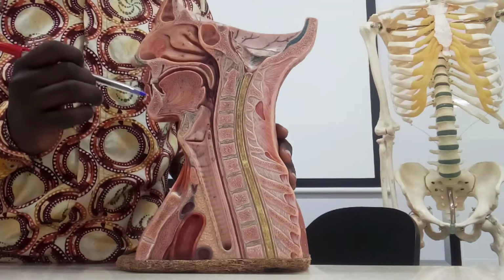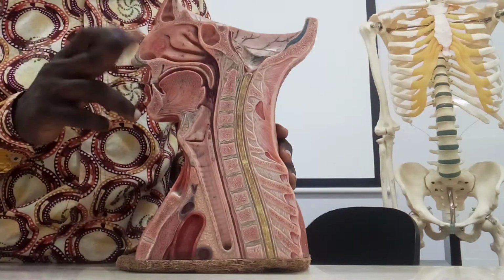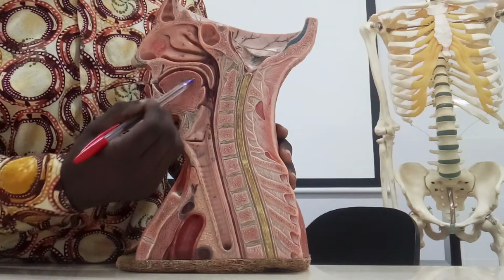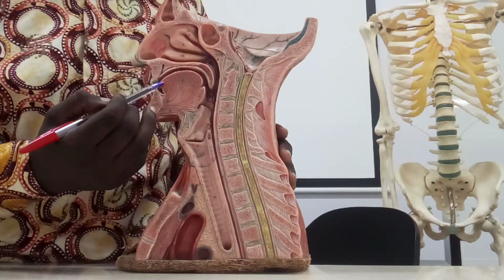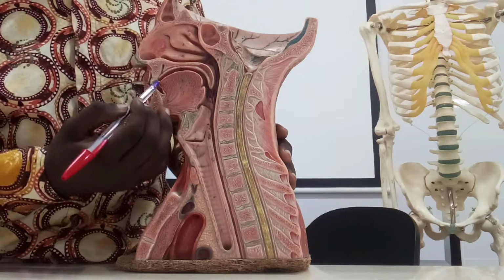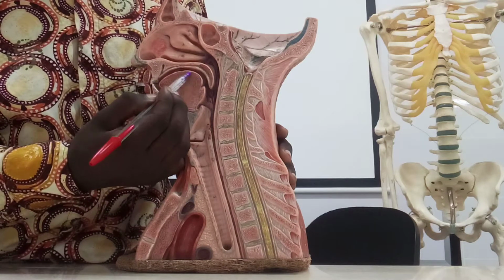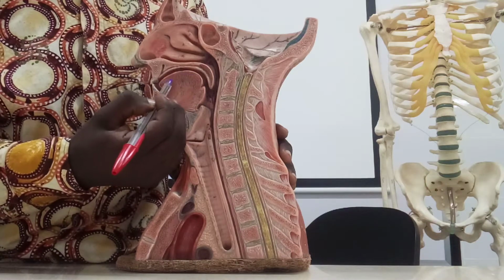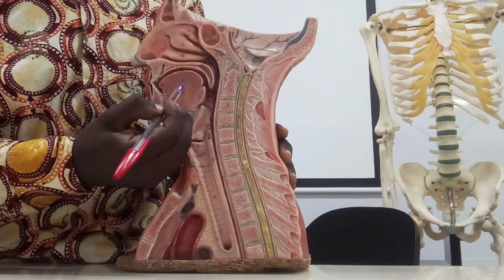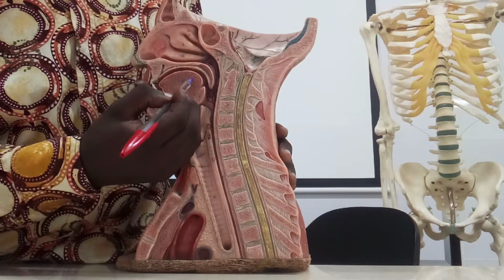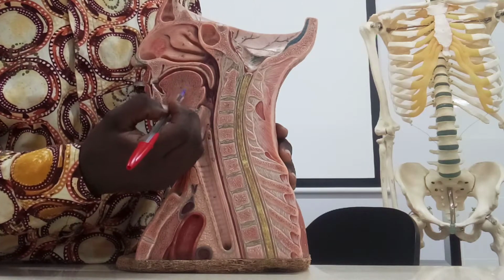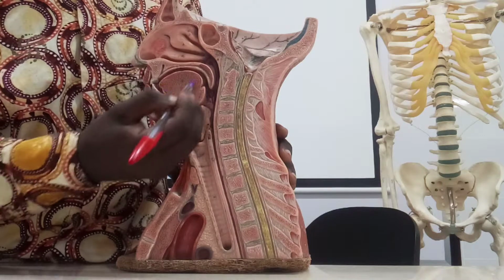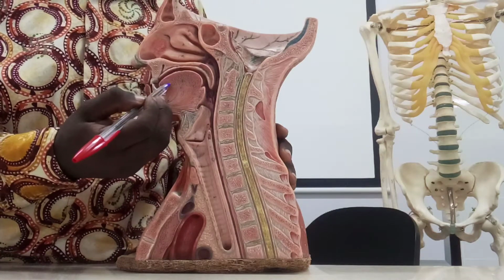Now, therefore, this tongue, as I said, is going to have two groups of muscles. It will have what we call intrinsic muscles, which are in the substance of the tongue. Although they run in different planes, four have been identified. We have the longitudinal ones, the superior and inferior longitudinal ones. Apart from that, we also have the transverse ones and the vertical ones, forming what we call the intrinsic muscles of the tongue.